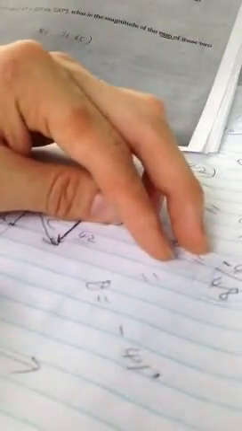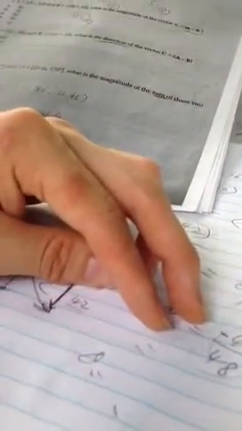Because here is 130, here is 50, right? You're doing 90 plus 30? No, wait, here the angle is 130. Yeah, 130. Here, 130 adds up to 180, right? Here's 180. That's 180.